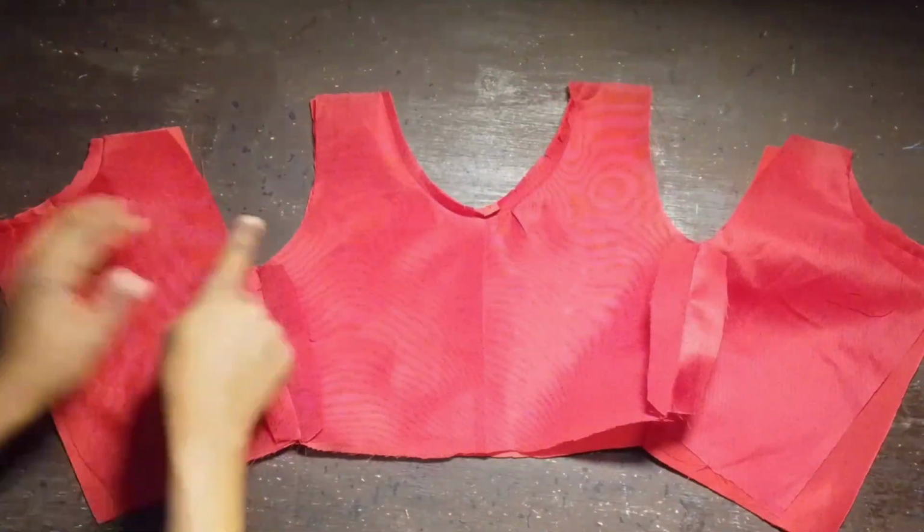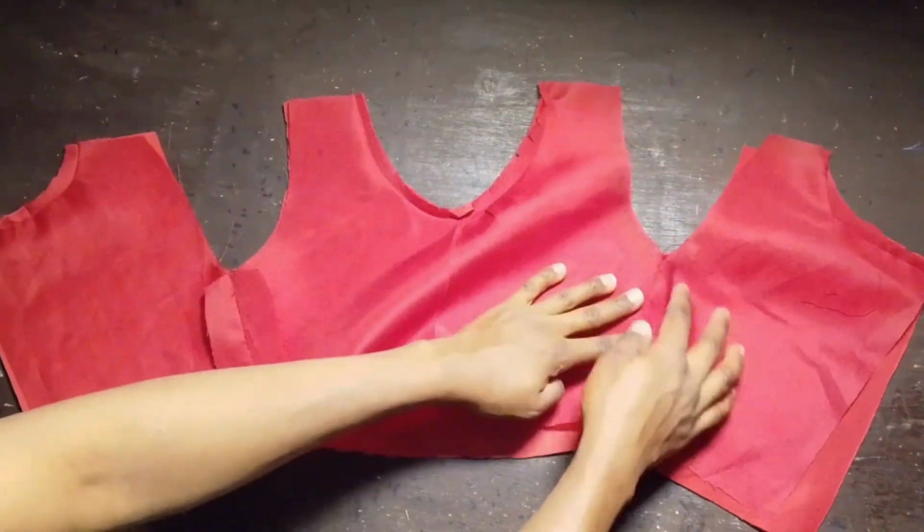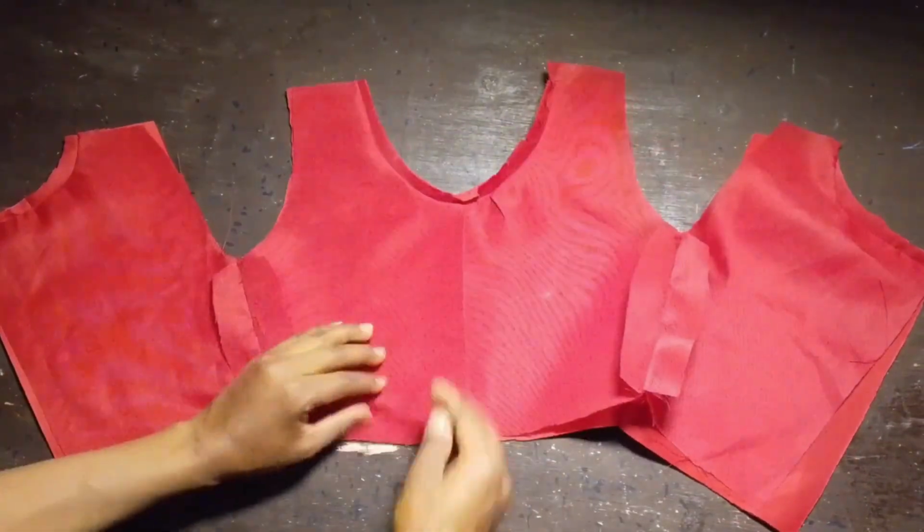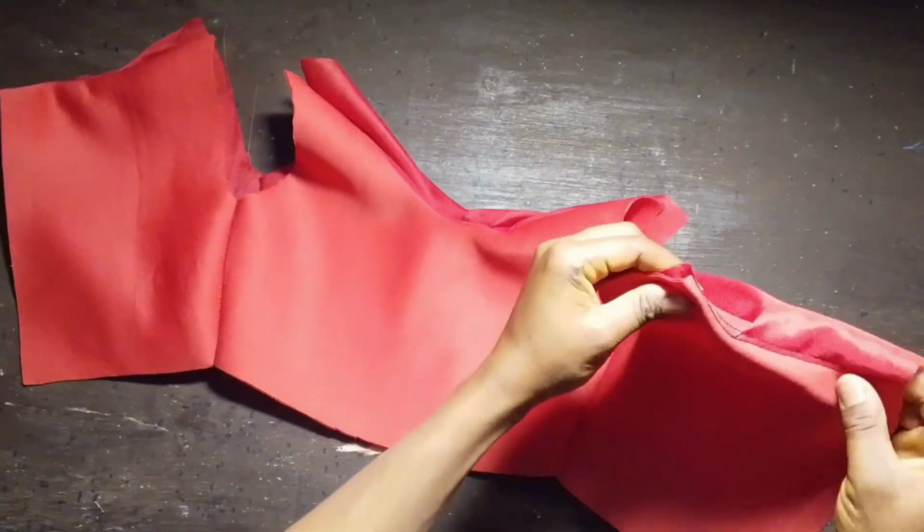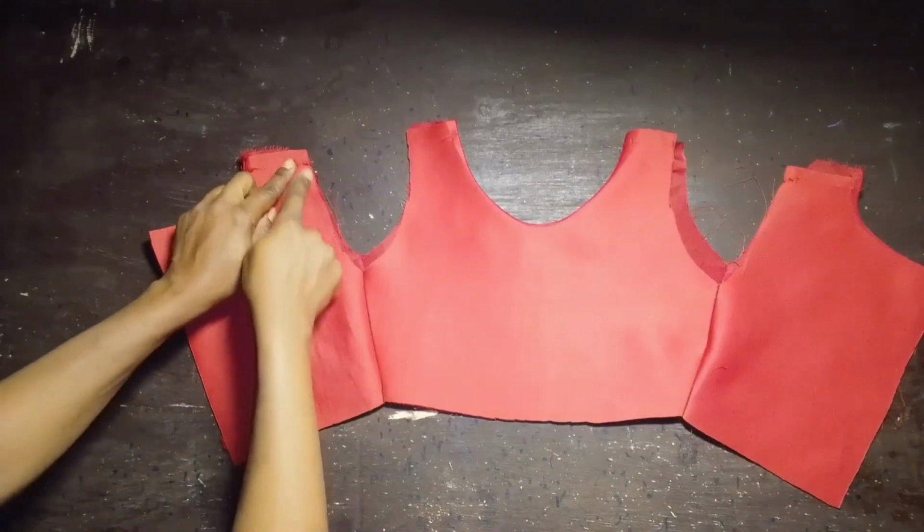So after stitching the neckline, I went ahead to top stitch. So after top stitching, I also notched the neckline. So I'll go ahead now and turn the outer part out. So this is what it looks like. I'll go ahead now and give it a nice press. And after ironing, this is what I have.